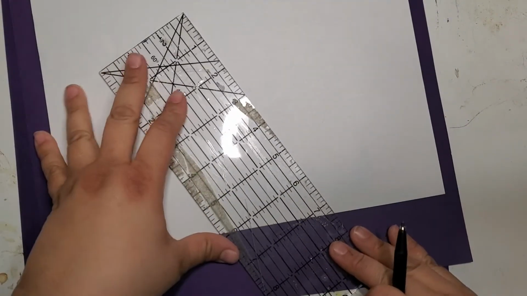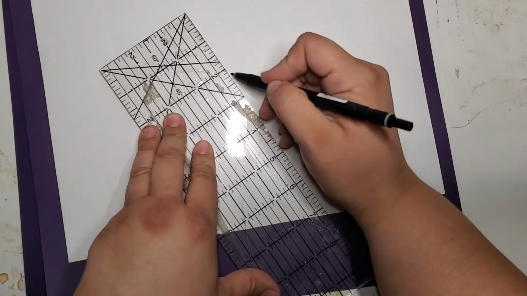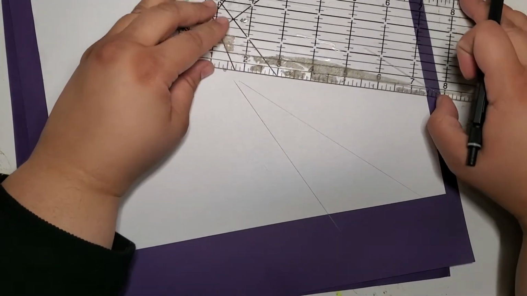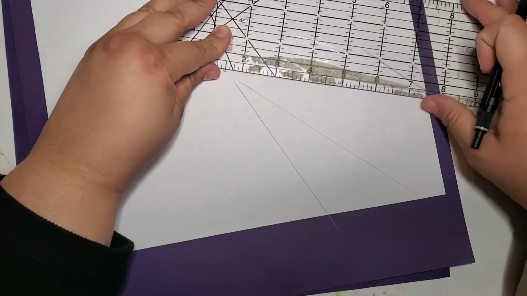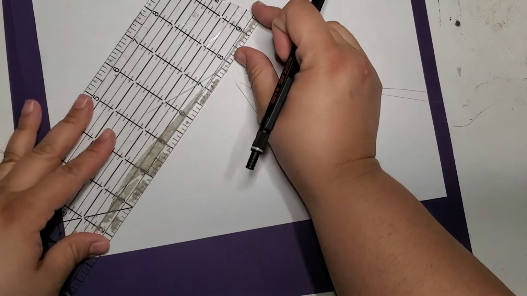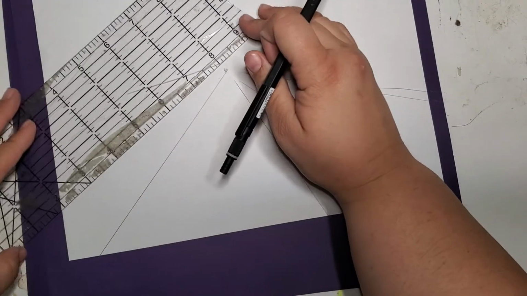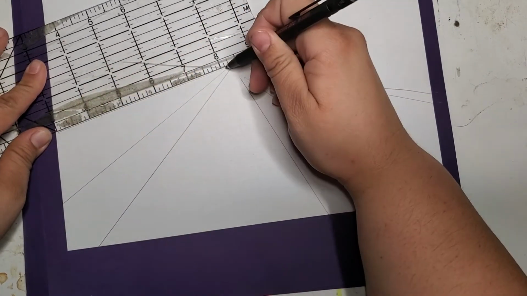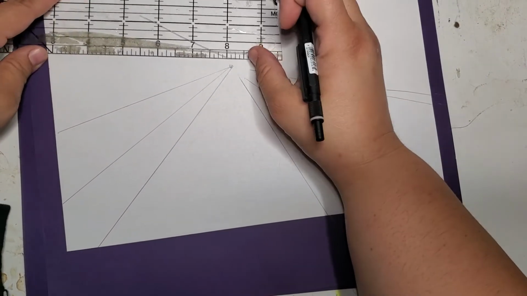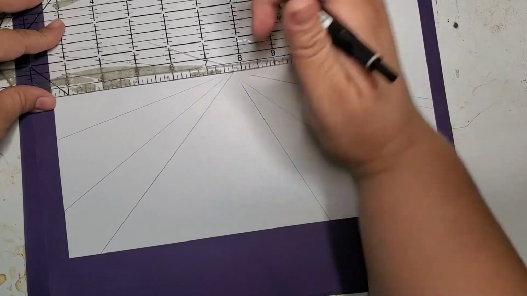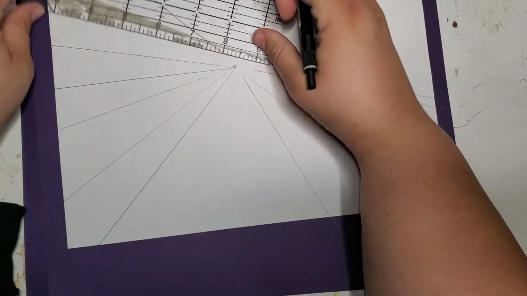And in order to make your buildings, you're going to want to take your ruler and draw a set of 3 lines. 1, 2, and 3. Whoops. 3. Once you have your 3 lines drawn, you're going to go ahead and add more. Go ahead and make different sets. 1, 2, 3. Every 3 lines is going to be another building. So let's say I want to make another building right here. You can go ahead and add 2 more lines and have the buildings touching each other.